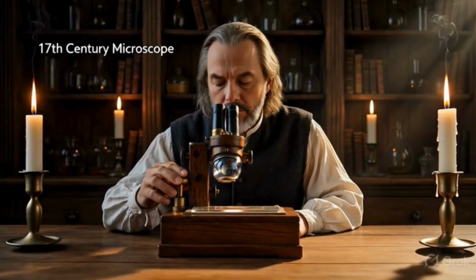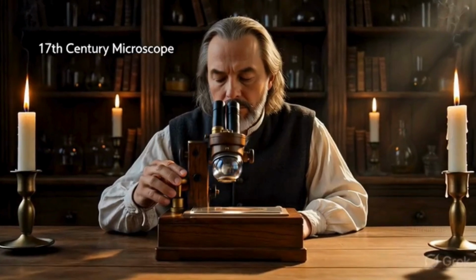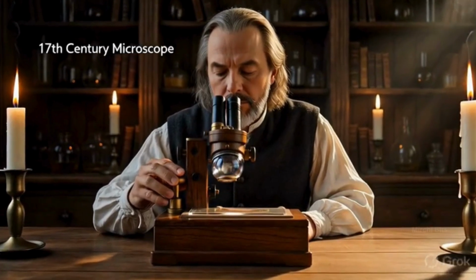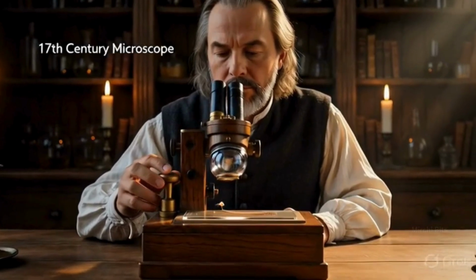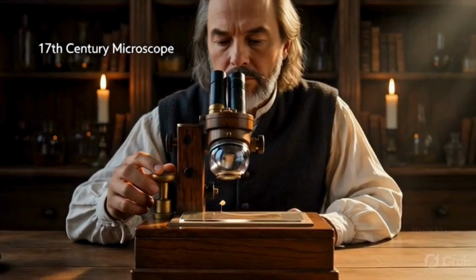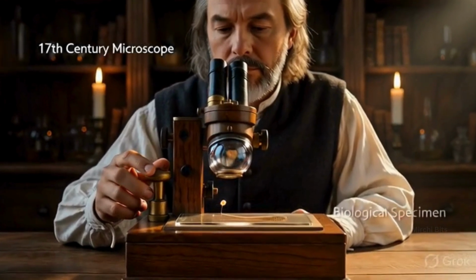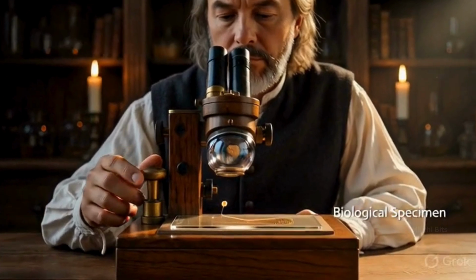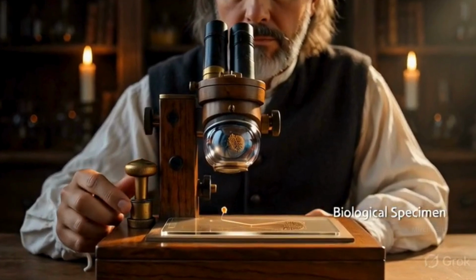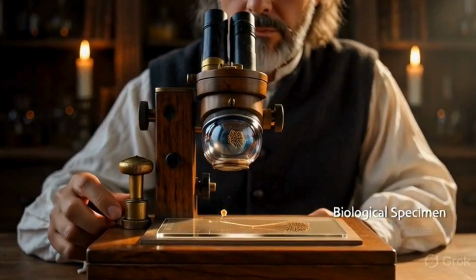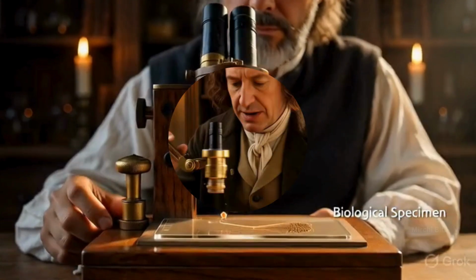Before the invention of microscopes, humans could not see extremely small objects. In the 17th century, scientists developed early microscopes that could magnify tiny structures. These instruments opened a completely new world, the microscopic world.